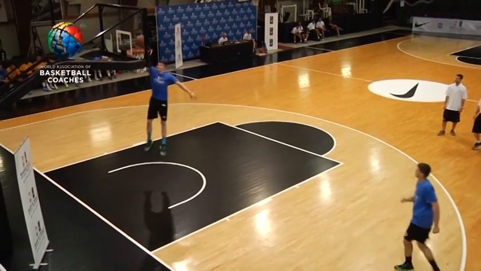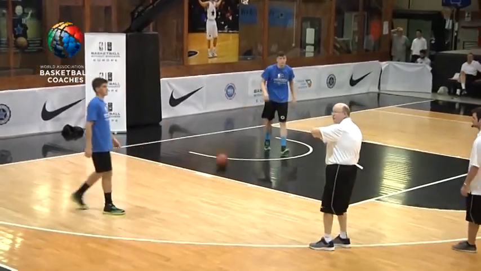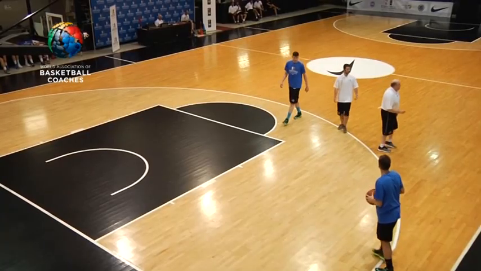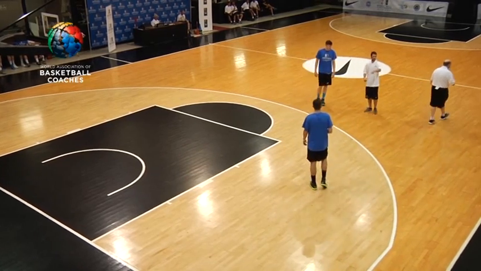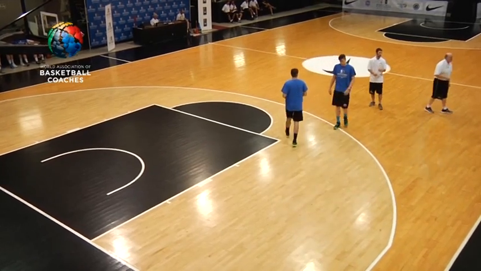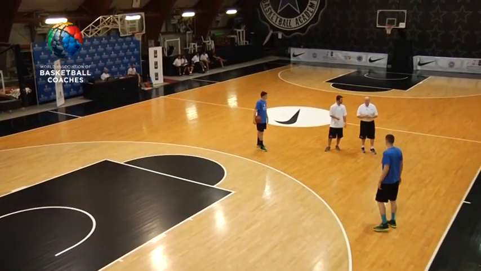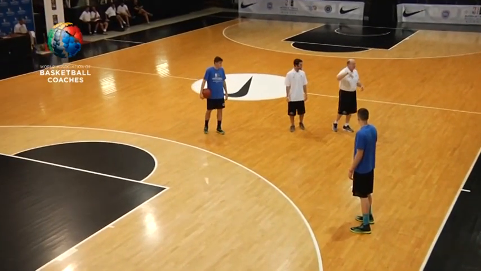Good. And really good here because the guy that made the handoff now drifts to the corner to be another offensive threat. So now if the defense takes away those four dribble options, the next thing for us to do is to screen.